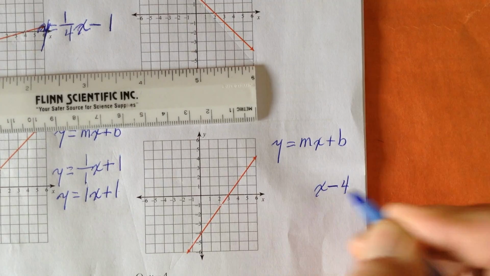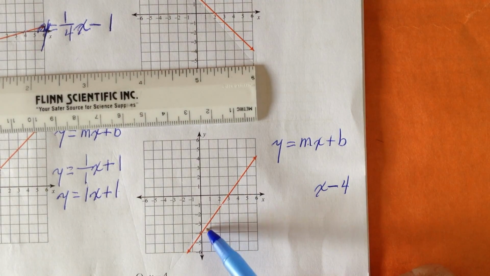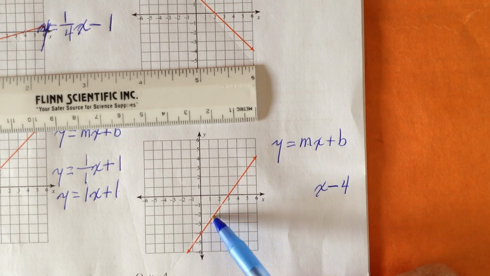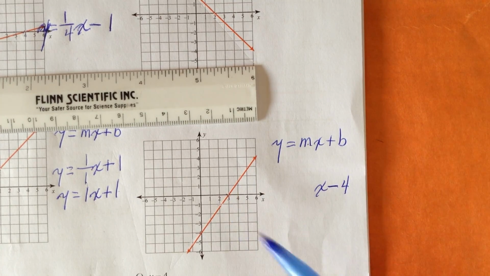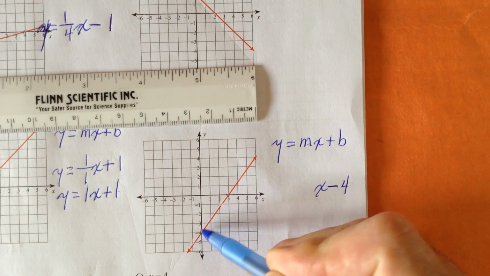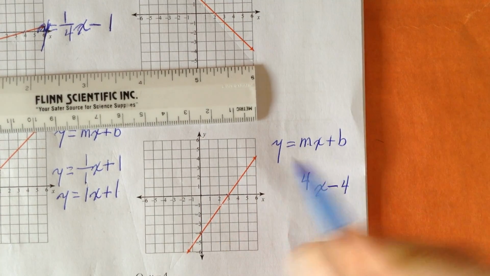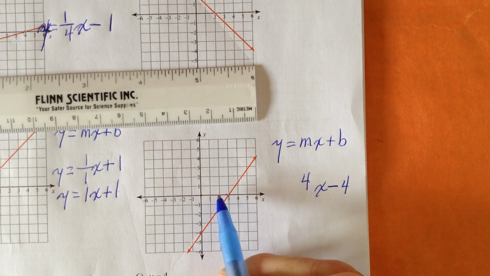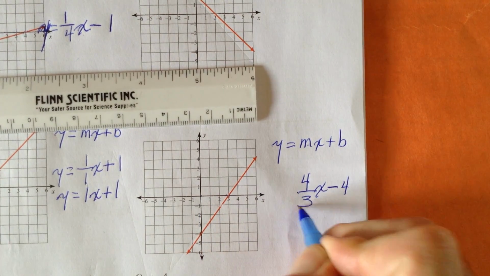And then the x, m, let's see, the slope, where does it cross? Not there, there. Well, here's the next intersection where it seems to cross over. So to get up there, I have to go 1, 2, 3, 4 up. And then the x, I got to go 1, 2, 3 to the right, so +3.